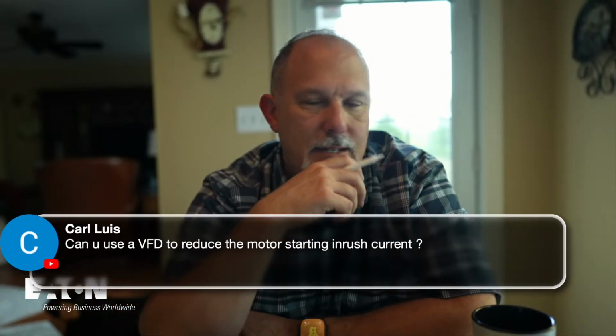Carl, can you use a VFD to reduce the motor starting inrush current? Carl Lewis, yes you can.